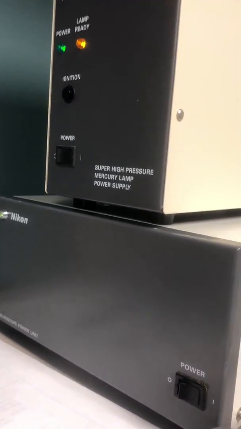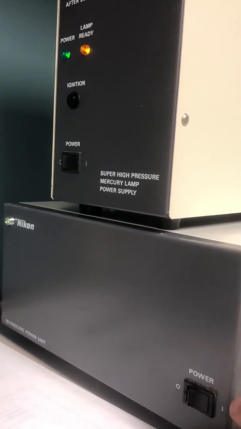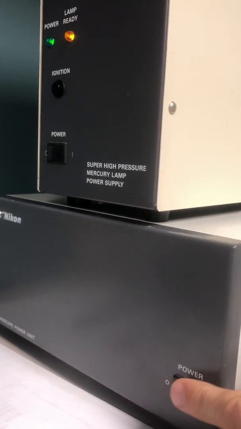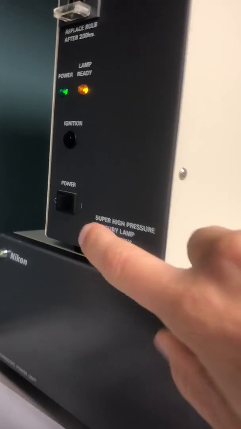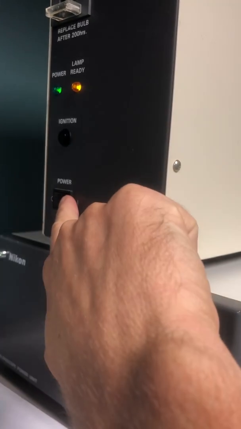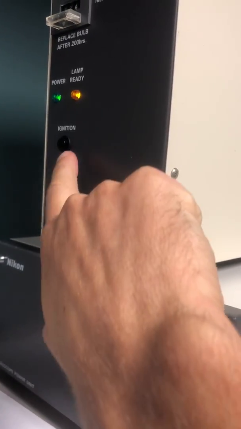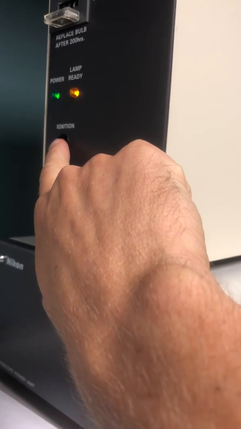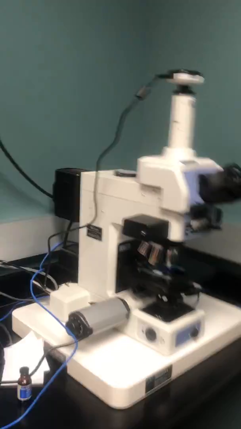So hopefully these lamps are turned off when people leave so that the bulbs aren't burning out. But this lamp right here will turn the bright light on, and this lamp right here is for the fluorescence. So you turn both of those switches on, and for the fluorescence you also have to press the ignition switch. And then after a few seconds you'll see the lamp ready will come on. And so then that allows you to view the fluorescence.